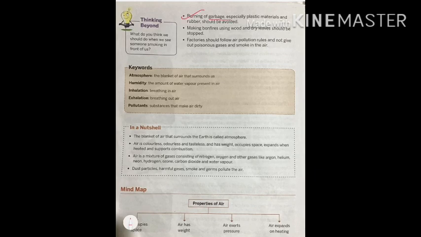Next, burning of garbage also. When people collect garbage or waste material, they burn it, and that burning also produces smoke and pollutes the air. Especially plastic and rubber are very harmful.